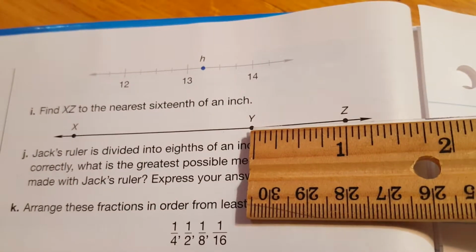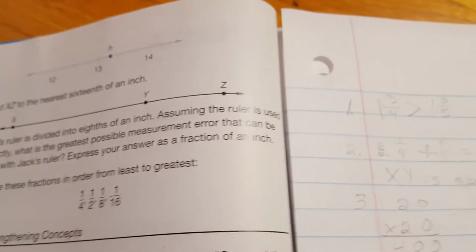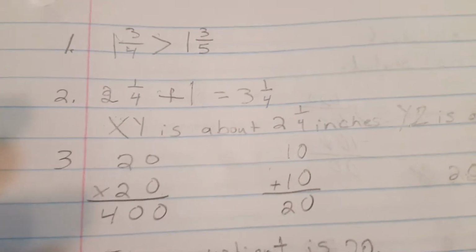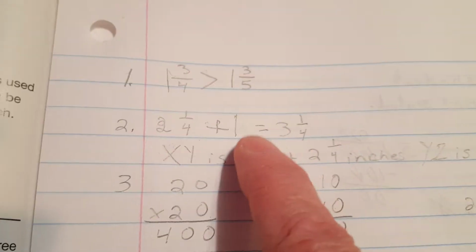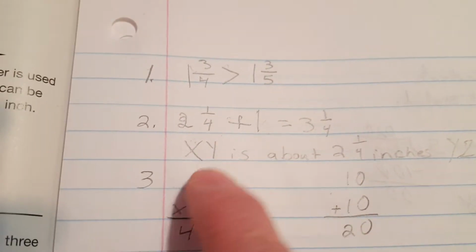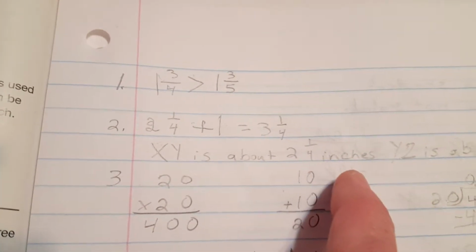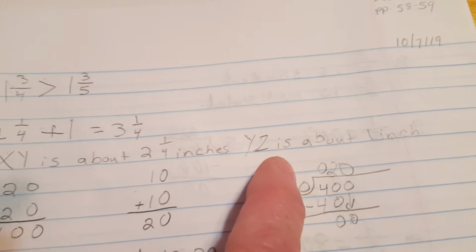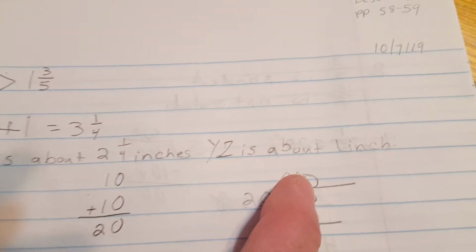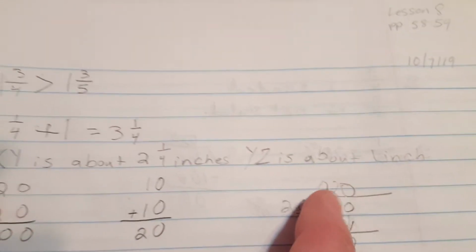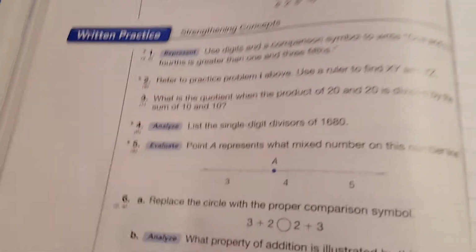is about 1 inch. But I actually need for you to talk to Sydney about this. It's either adding it up together or saying XY is about 2 1/4 inches. YZ is about 1 inch. And you may know from your lesson.